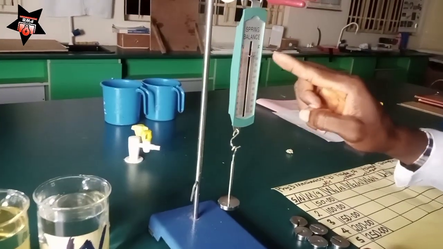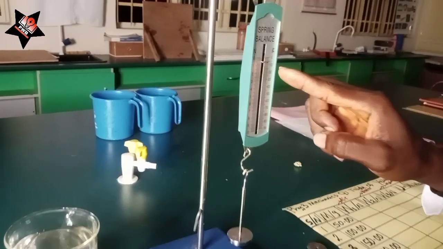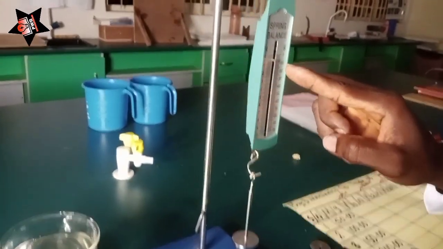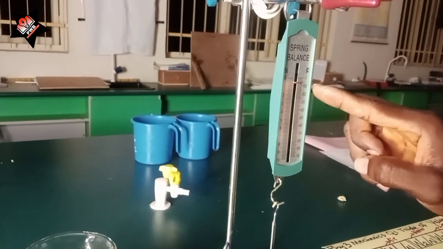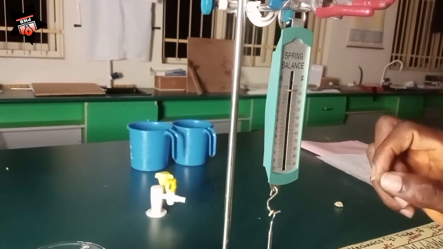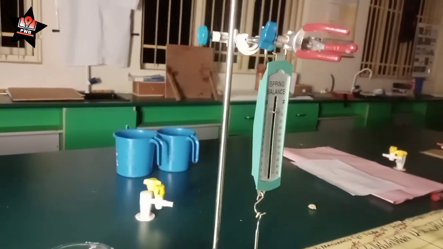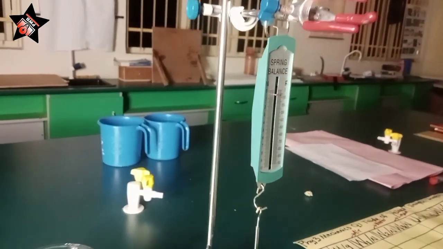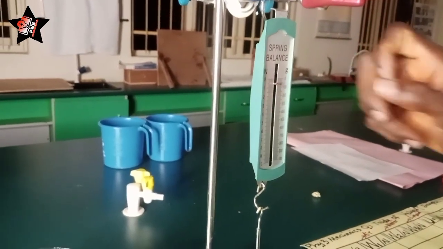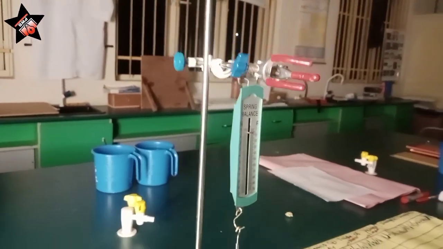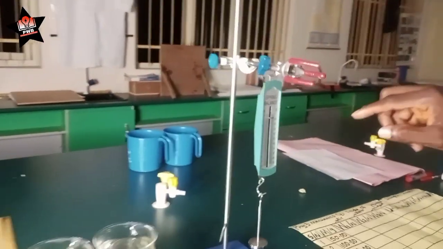It is exactly 50 grams. And 50 grams to kilogram, since we are dealing with weight here, we are going to work with standard units. So we're going to convert what you see here to kilogram. Are we good? Let's look at it very closely.